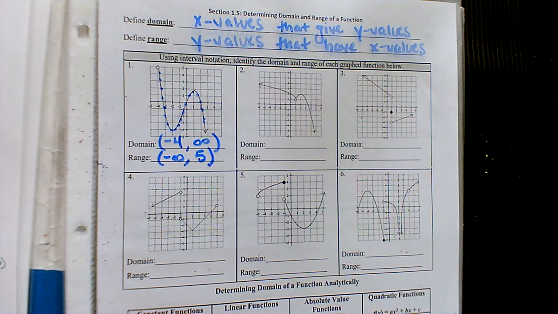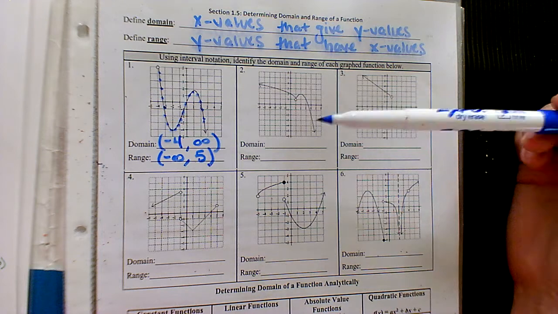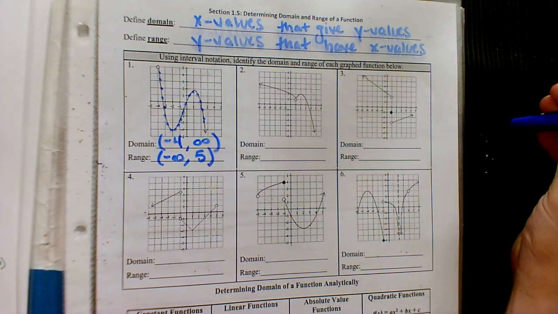Okay, so we're going to practice dragging our pencil left to right, low to high, asking ourselves where can we touch a point, where can we not, can we include it, can we not, bracket, parenthesis, all those different characteristics. Do you guys feel comfortable with domain and range up to this point to try the next 5 on your own? Or do we want to go through them together?